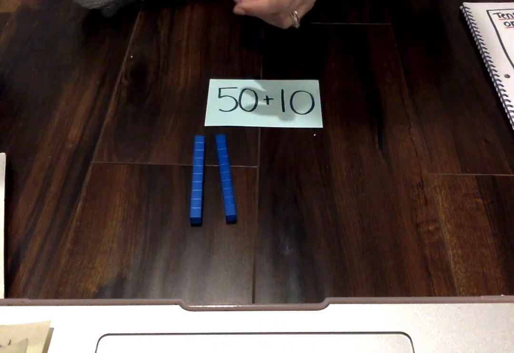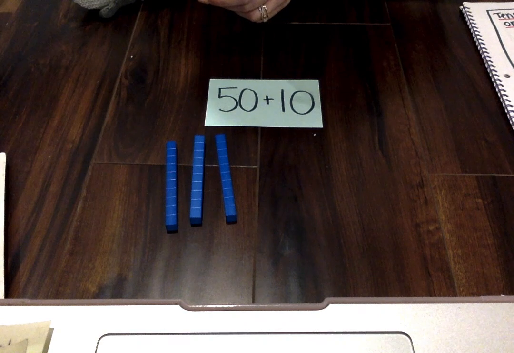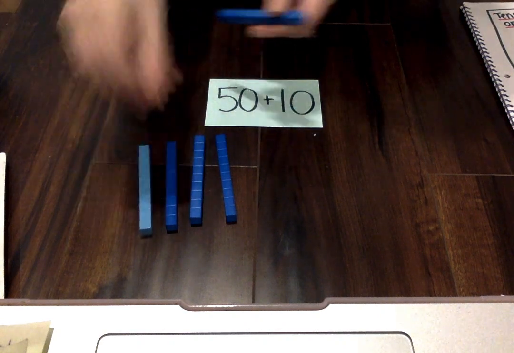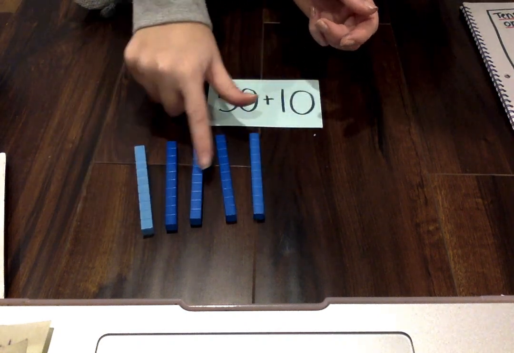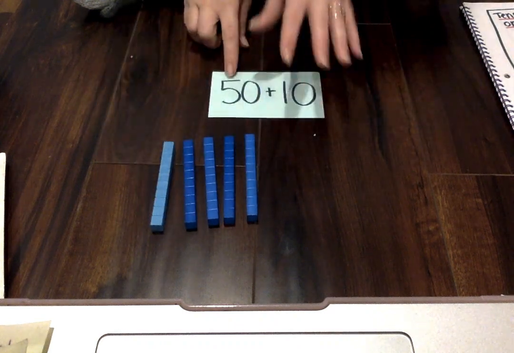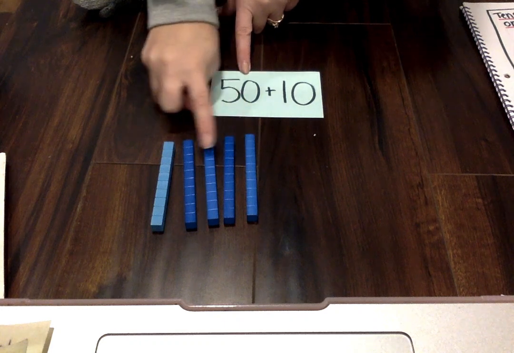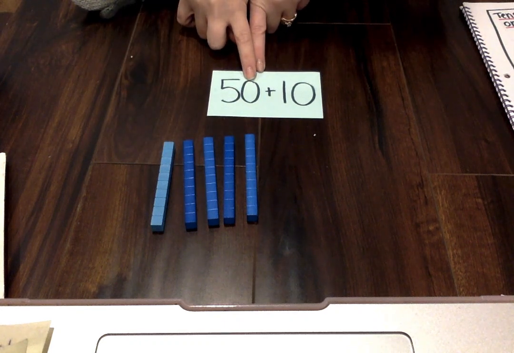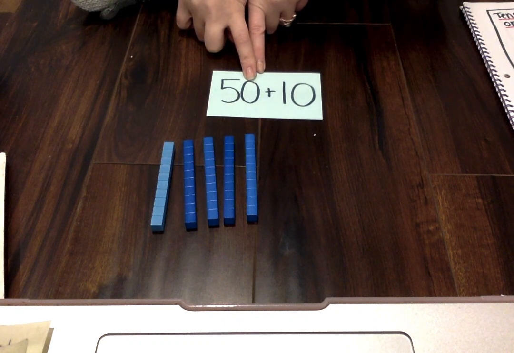10, 20, 30, 40, 50. 1, 2, 3, 4, 5. If you said 5, you are correct. There's a 5 in the tens place, so I have 5 tens blocks. There's a 0 in the ones place, so I don't need any ones.